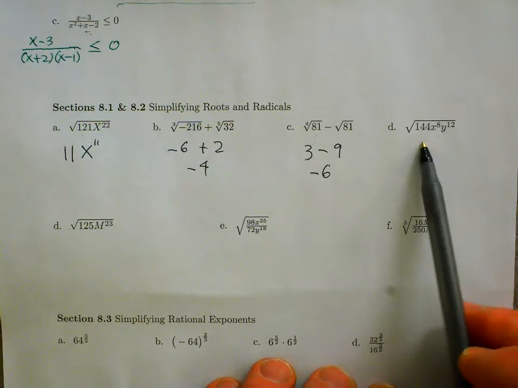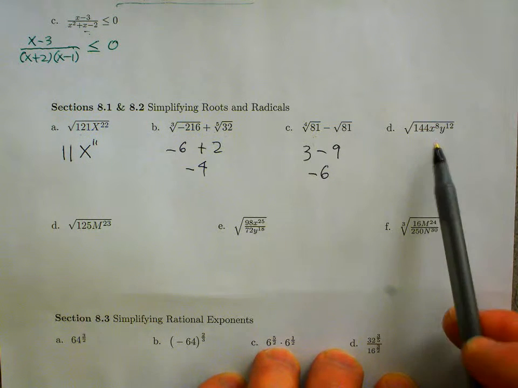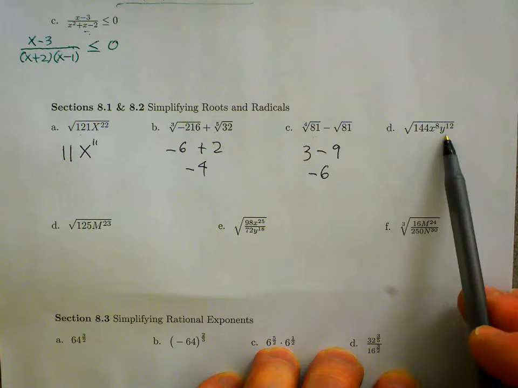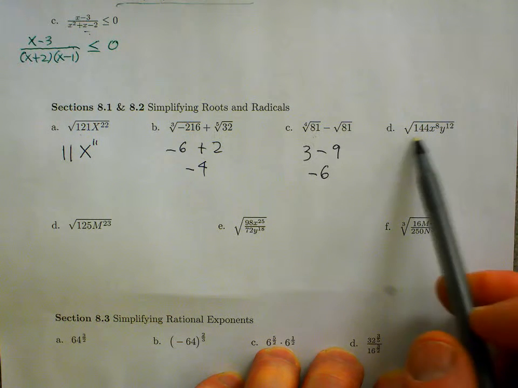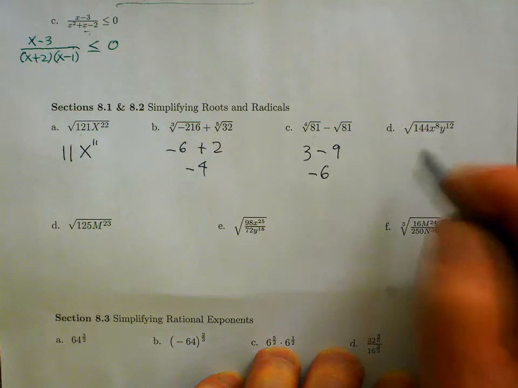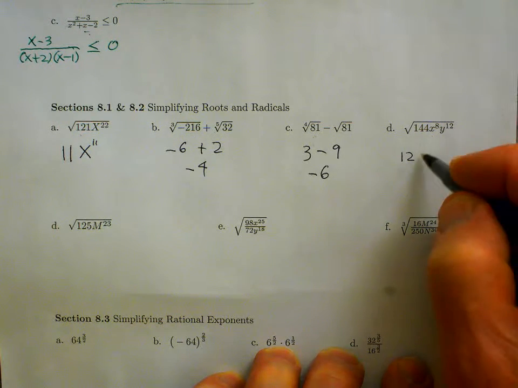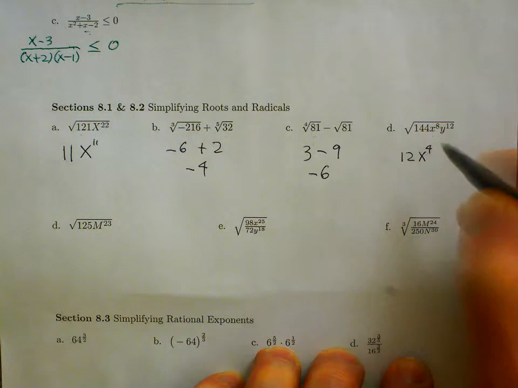Okay, the next one is also pretty simple. The square root of 144 times x to the 8th times y to the 12th. The square root of 144 is 12. The square root of x to the 8th is x to the 4th. And the square root of y to the 12th is y to the 6th.